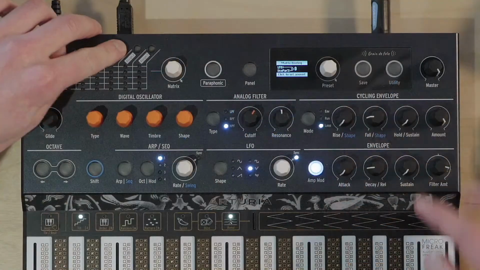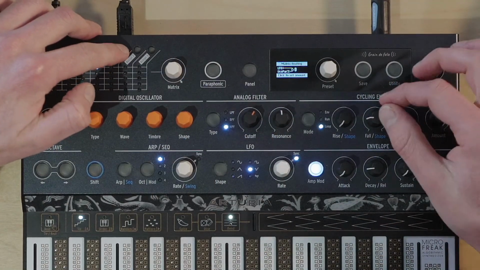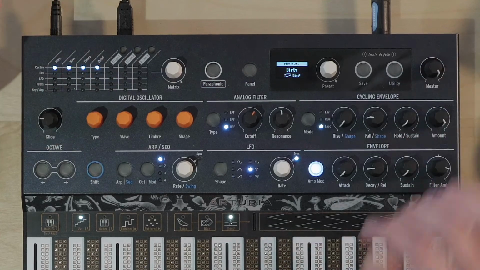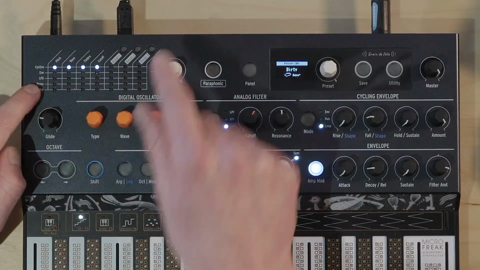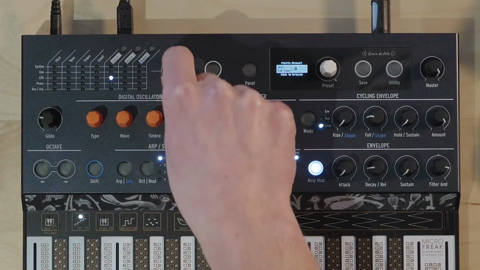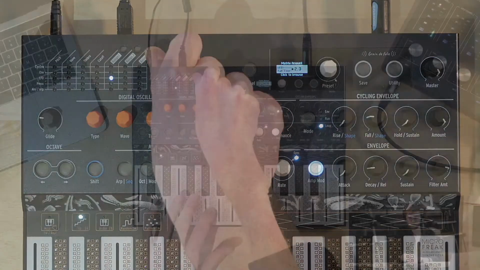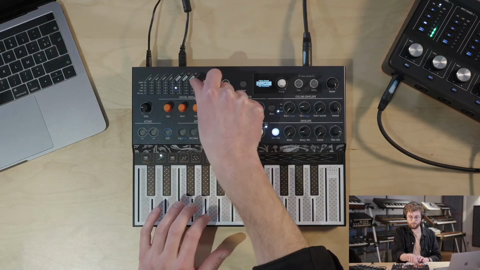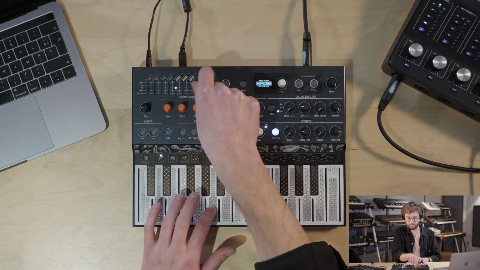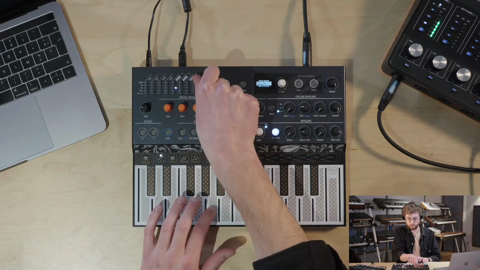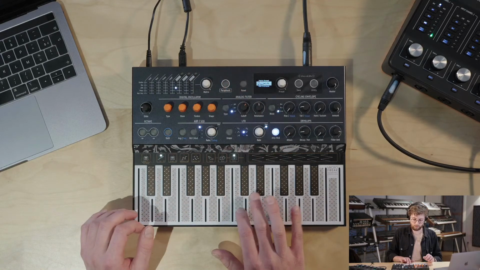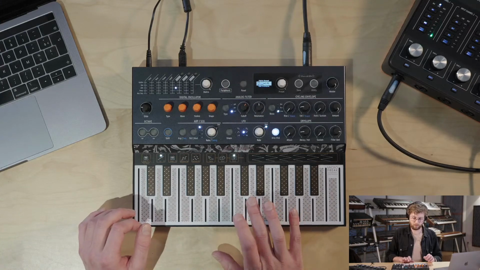So hold the sign, move the cycling envelope full knob, this, and then just set LFO to this destination. So this is too much. I'm going to take it down a bit.